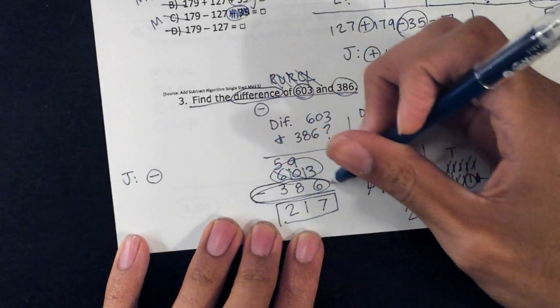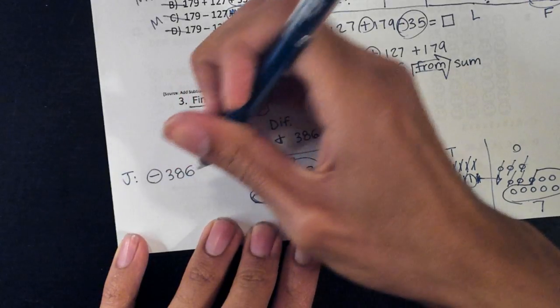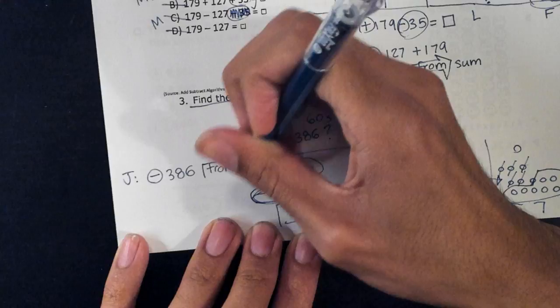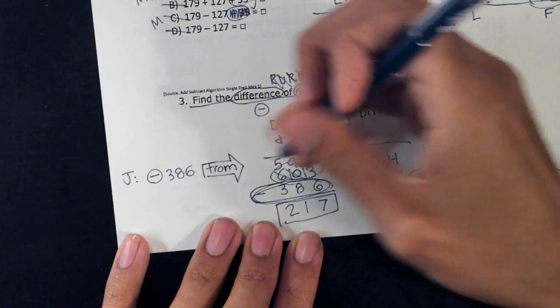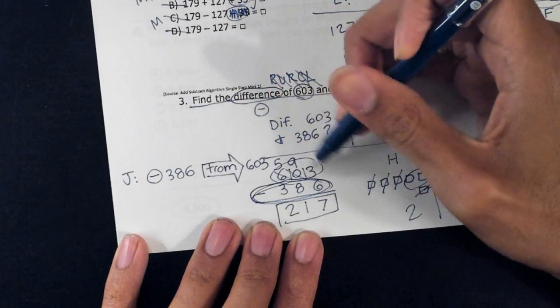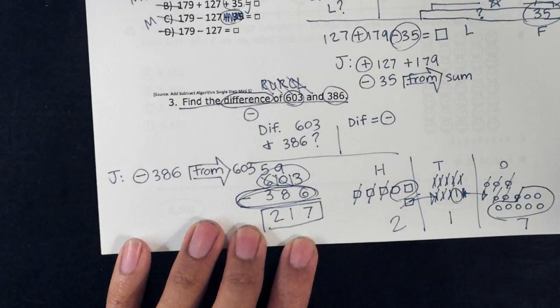I took away 386 from 603. Because I started from 603 at the top. I kind of had to squeeze that in there.